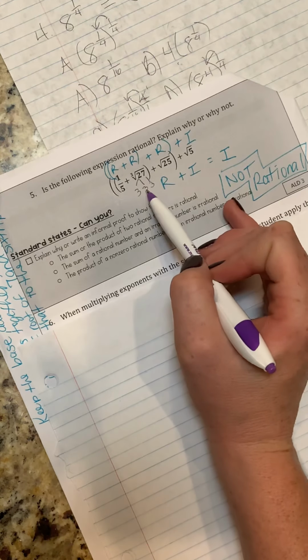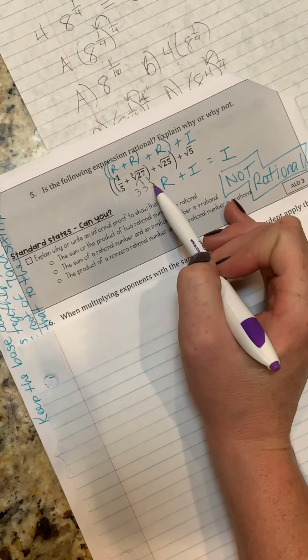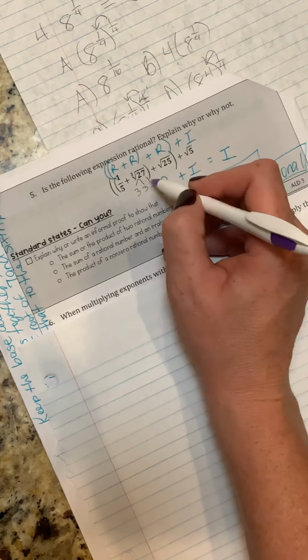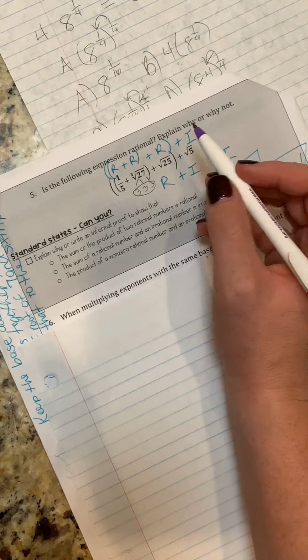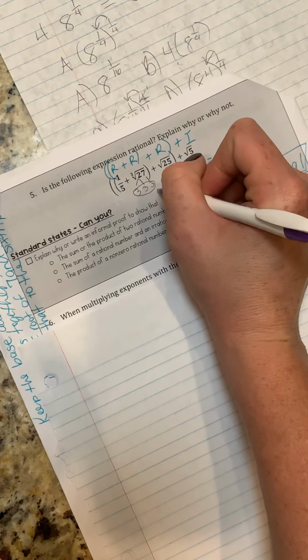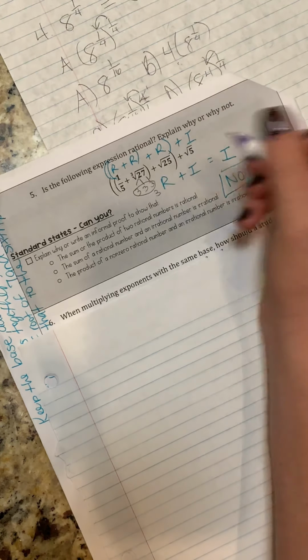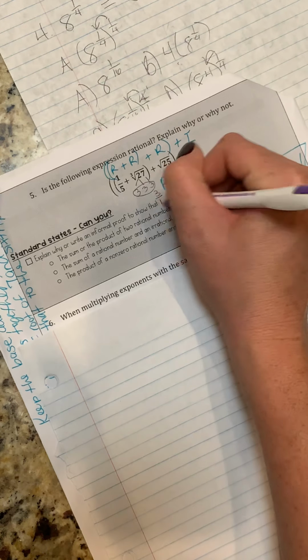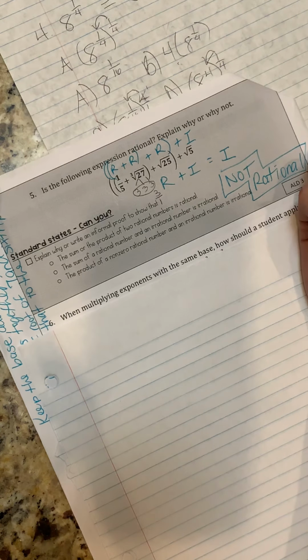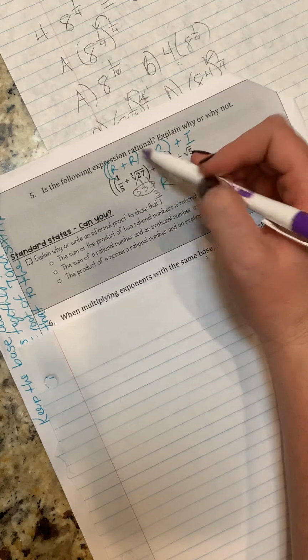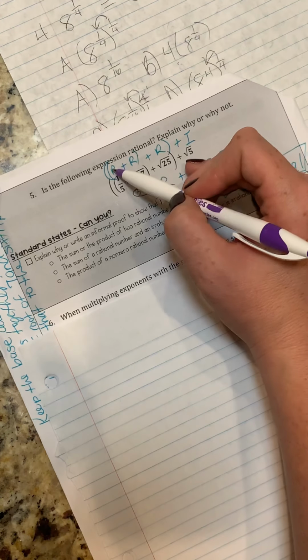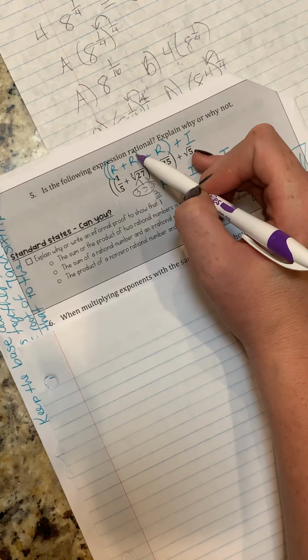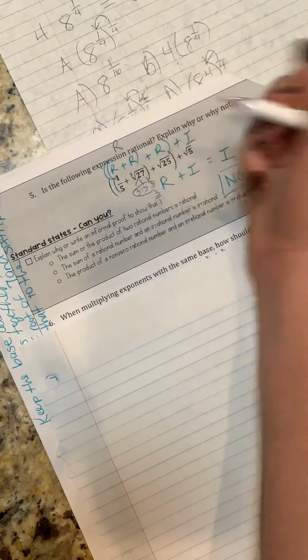So 3 times 3 is 9, 9 times 3 is 27, which is where I'm getting that 27. Since I have a set of 3's, 3 would be the cube root of 27. 3 can be written as a fraction, 3 over 1. Any whole number can be written as a fraction. So that's why I'm saying this one's rational. If I add these two rationals together, I get another rational right here.